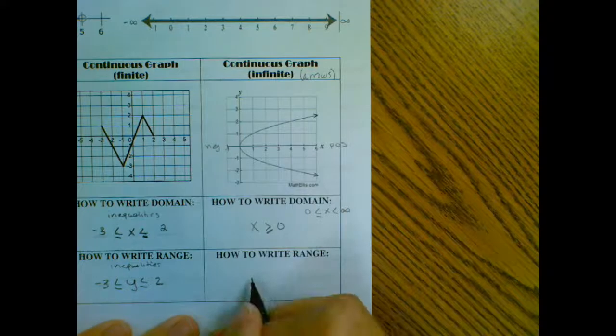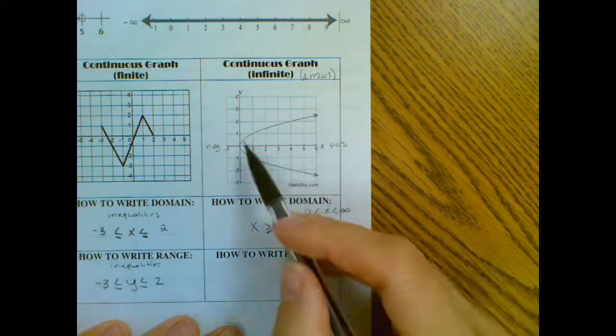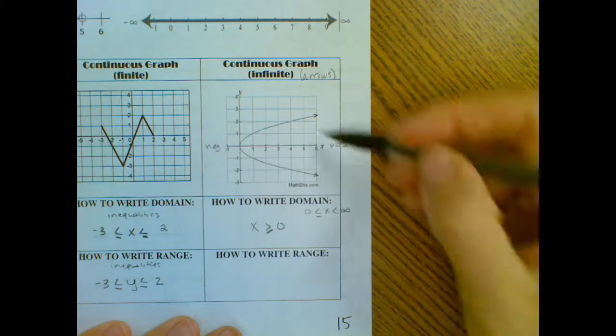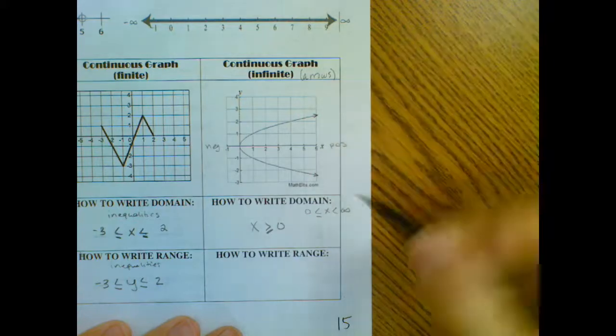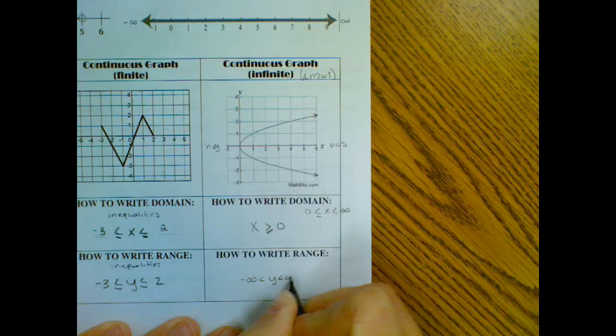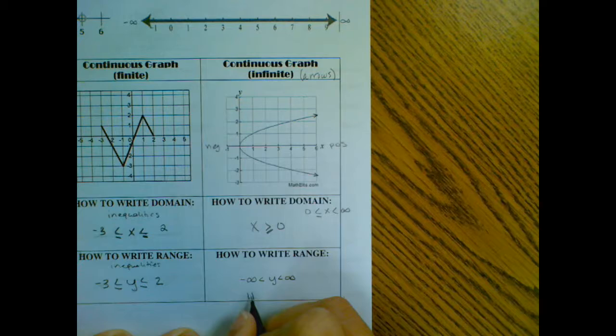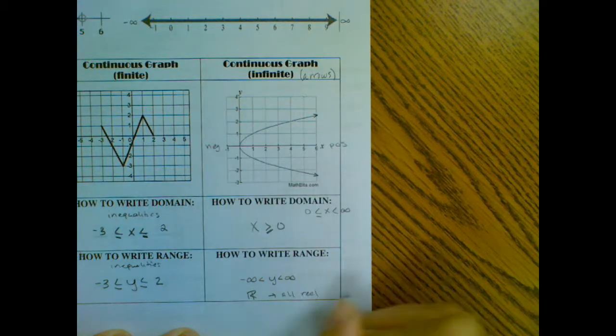If we were to do the range, okay, the range here, this goes down, down, down. This one goes up, up, up. So we don't really have any end to our y values. So we would say -infinity less than y less than infinity, meaning it's all real numbers. You can also do a double stick R, which means all real numbers.